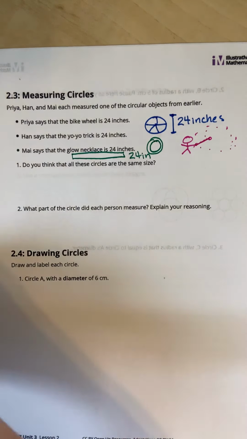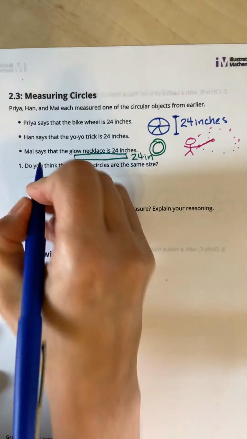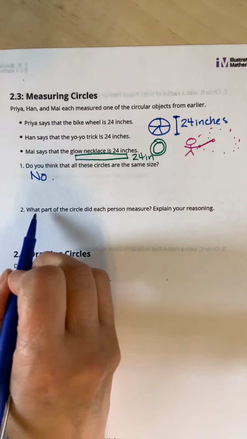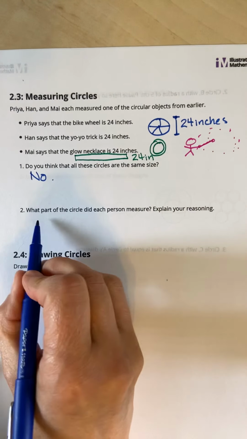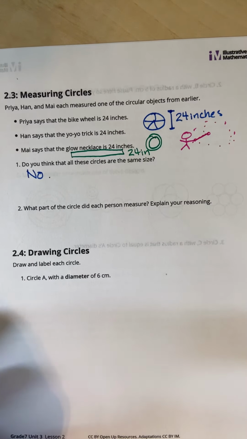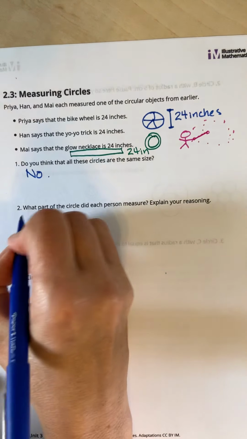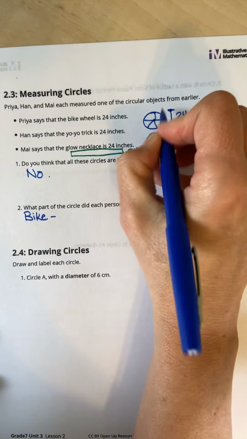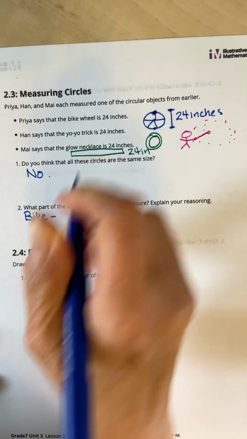I would think that for the bike wheel, I'm gonna say no, okay? So, I guess I just have to say no, because the second question is what I want to answer. What part of the circle did each person measure? I'm gonna say for the bike wheel, probably they measured the diameter, how tall it is from one point on the circle to the other.